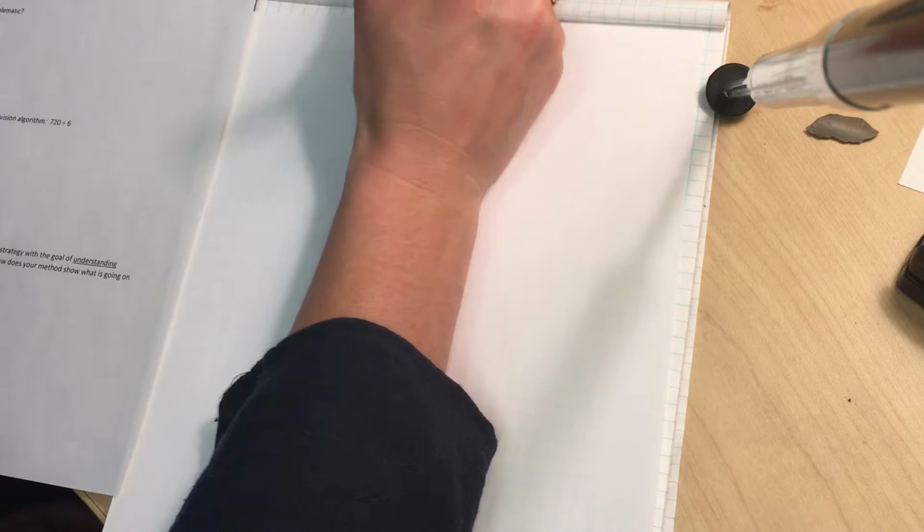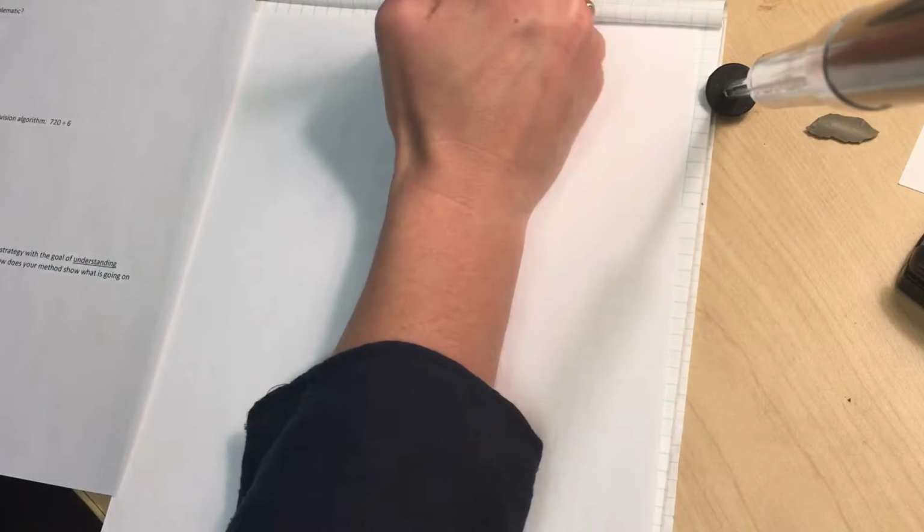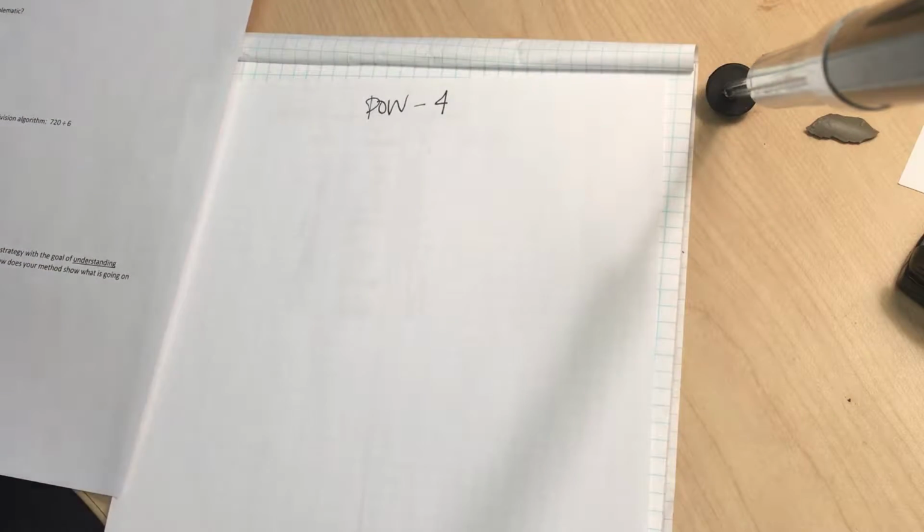So here's our video for the POW. This is actually POW number 4, which is about long division. So today we're talking about long division and how long division works and why we use this algorithm.